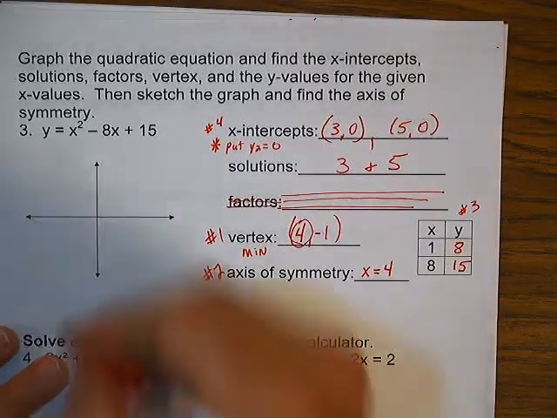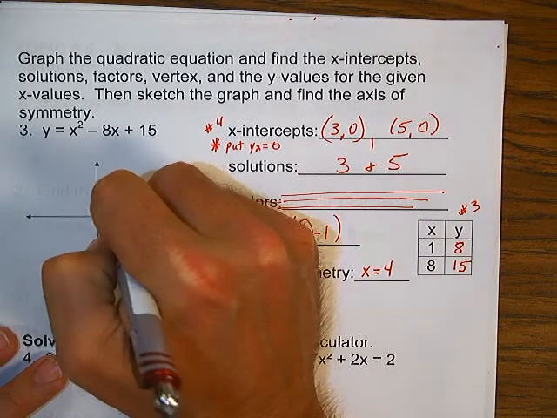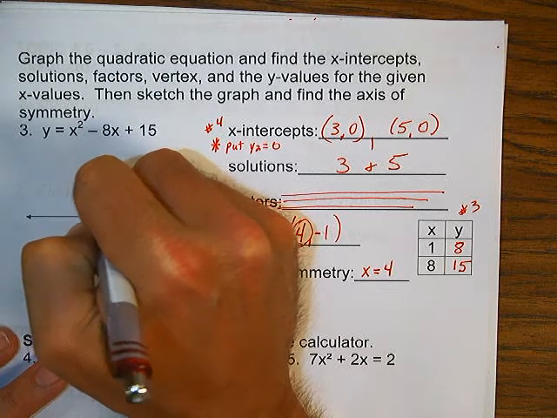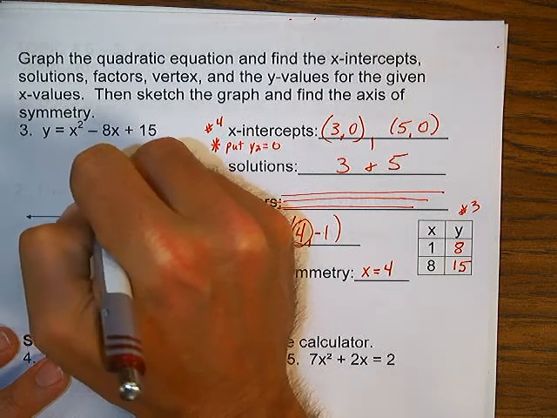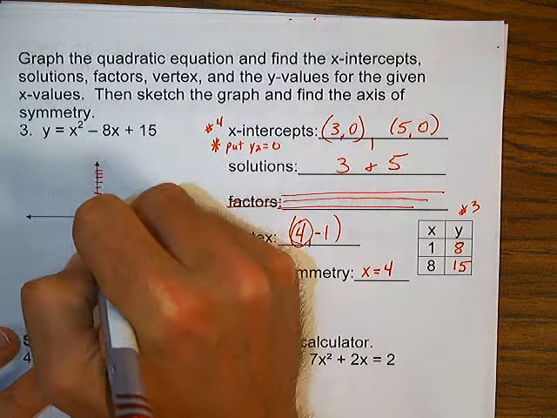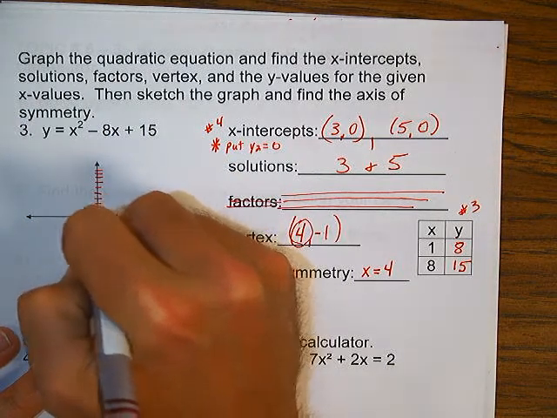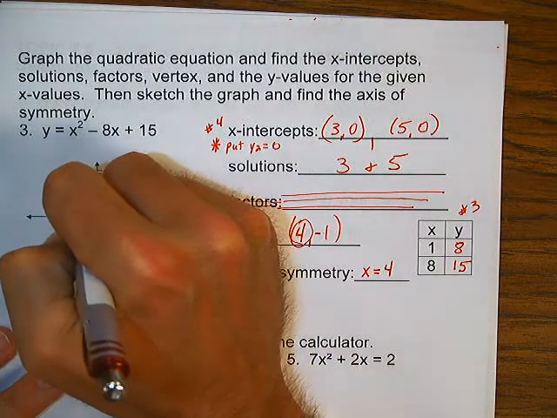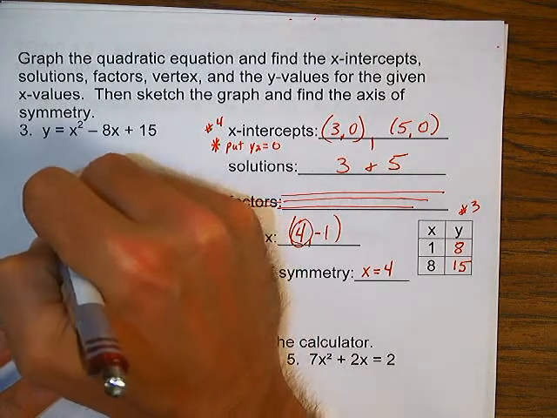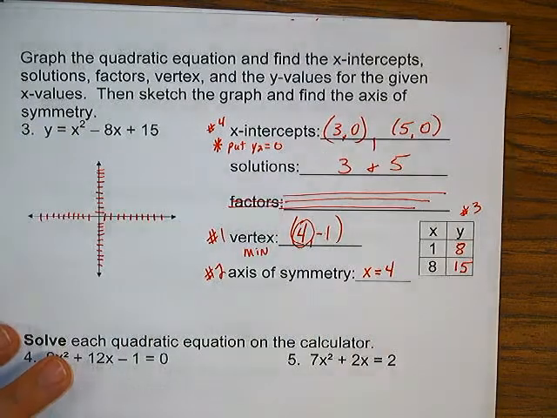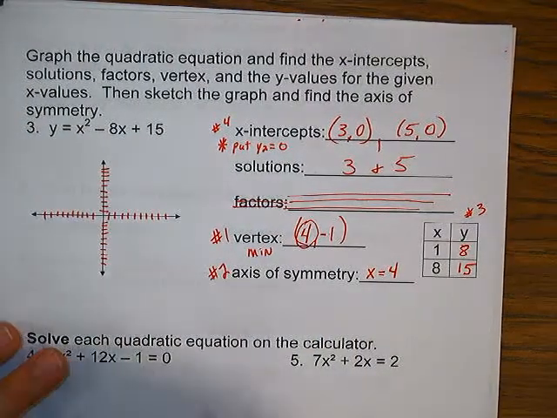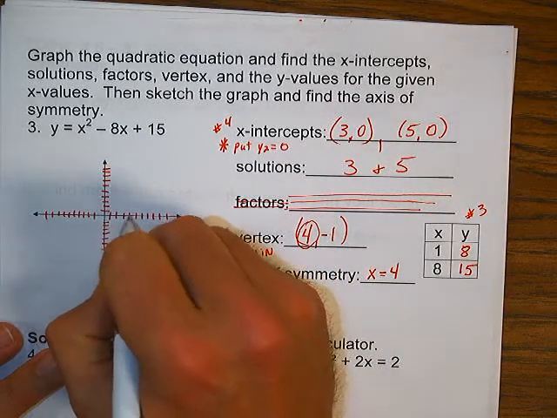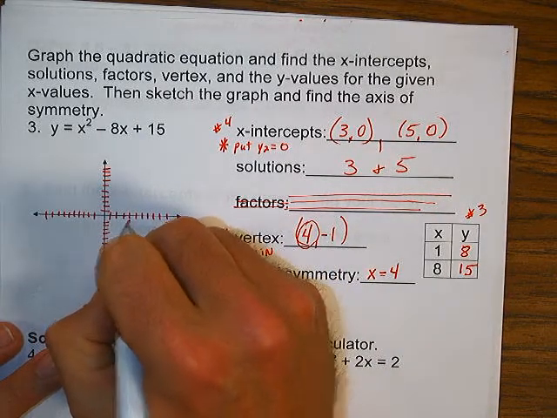Let's put our vertex on the graph. Vertex is at 4, -1. Vertex is right there.